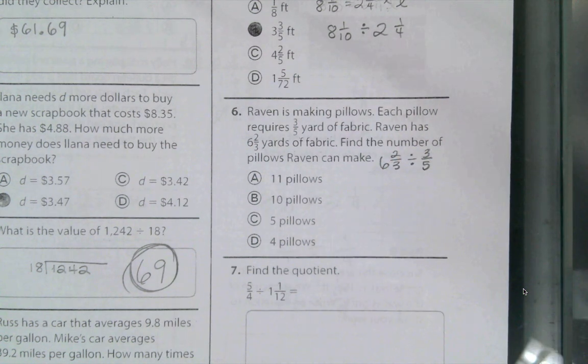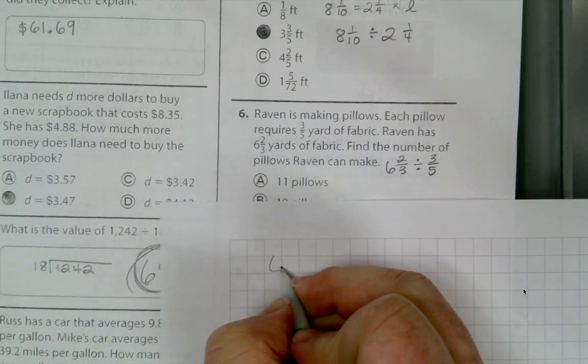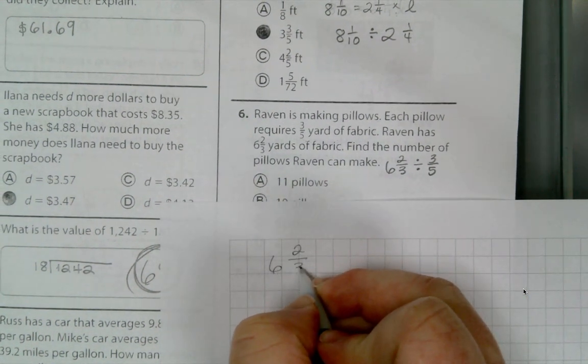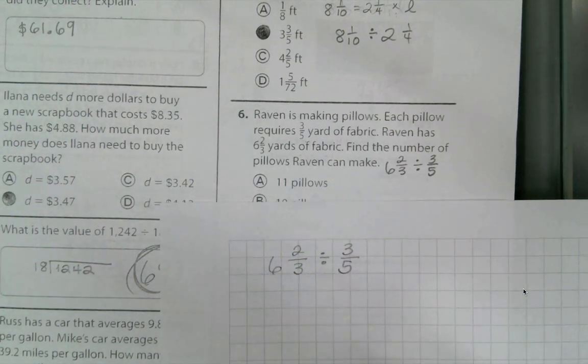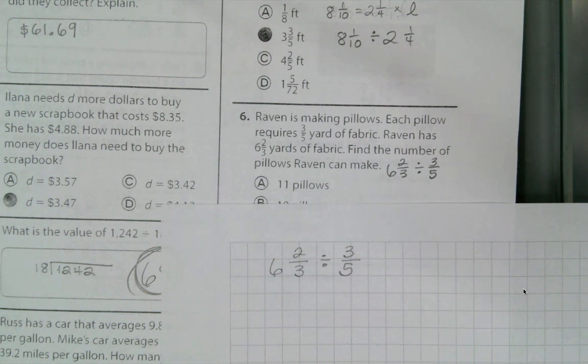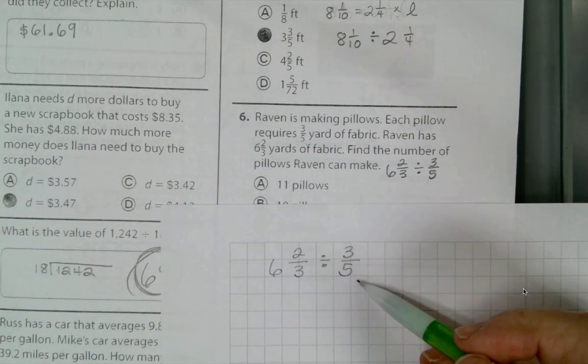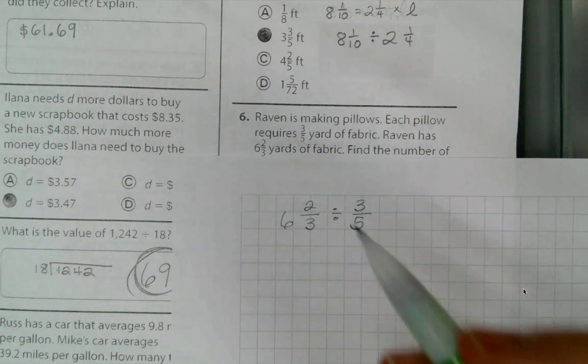And then we're going to put it on our grid paper, or any paper you want, because we don't have to do these on grid paper. So 6 2/3 divided by 3/5. Now let's remind ourselves that in order to divide, to proceed with our expression here, we have to have fractions. This is already in fraction form, but this mixed number needs to be converted to an improper fraction.